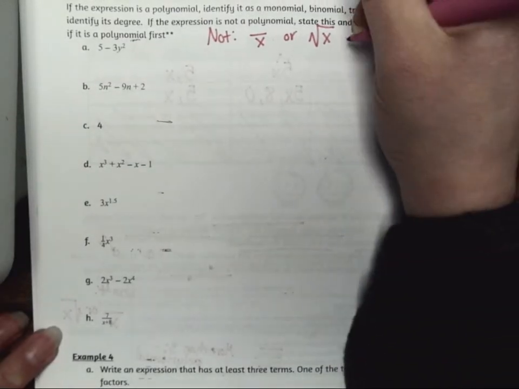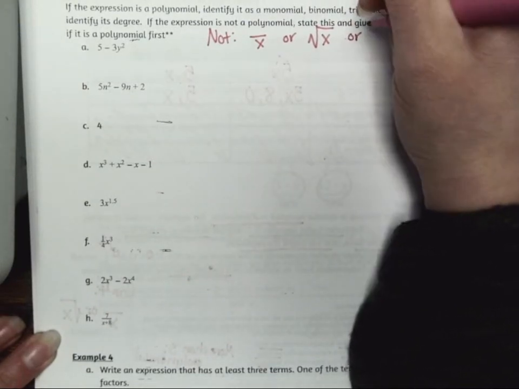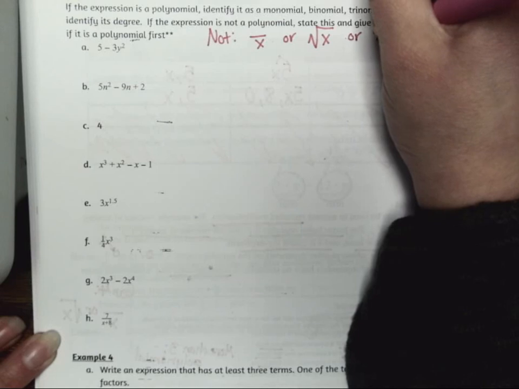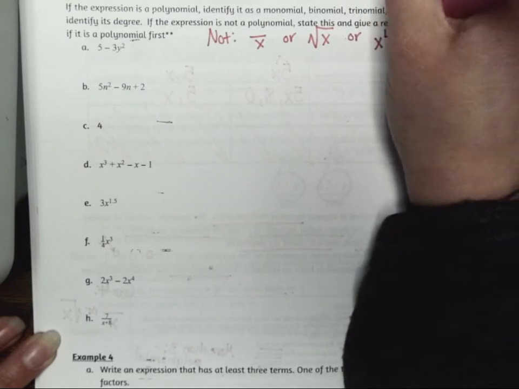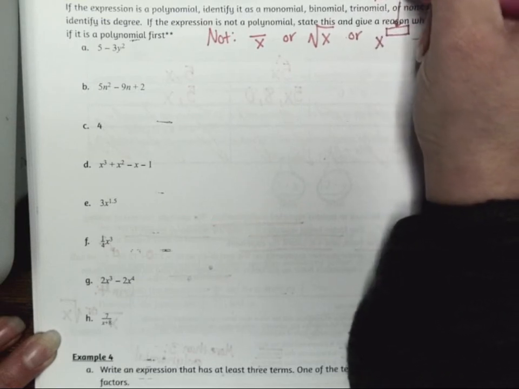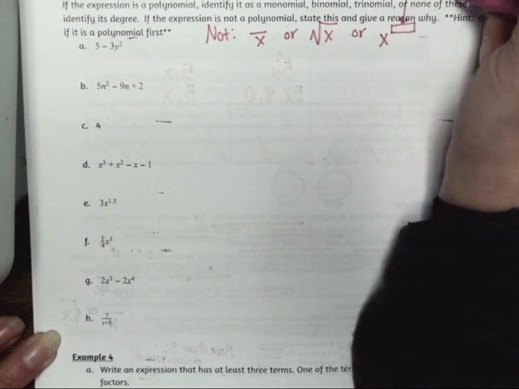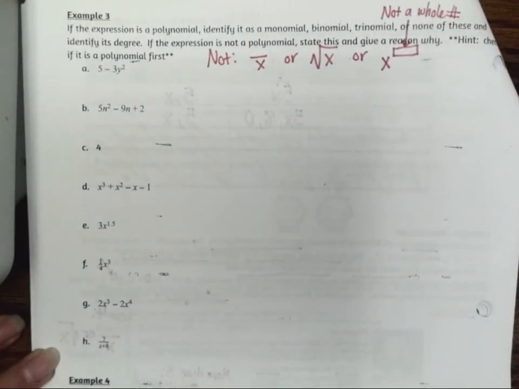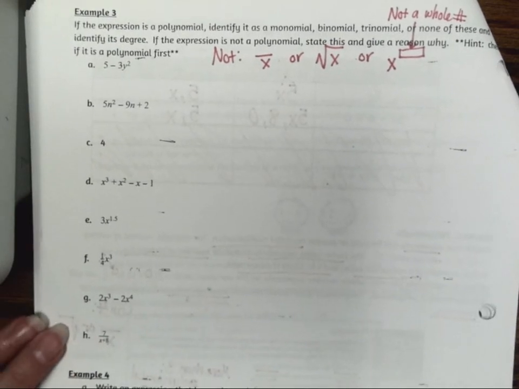And one other one that I forgot to mention is that if your exponent is not a whole number, it is not a polynomial.